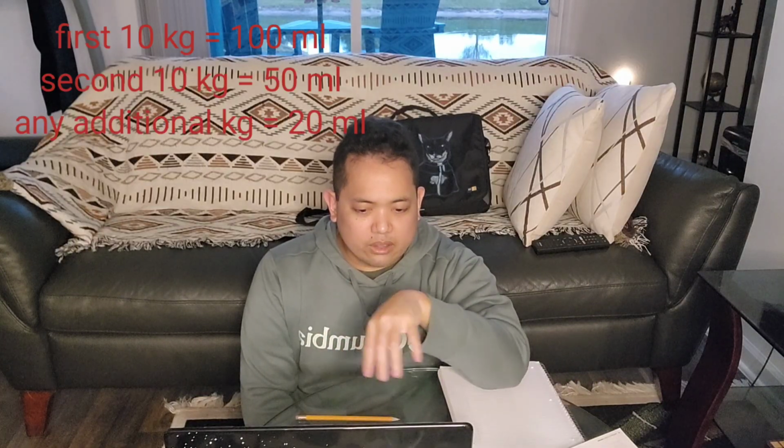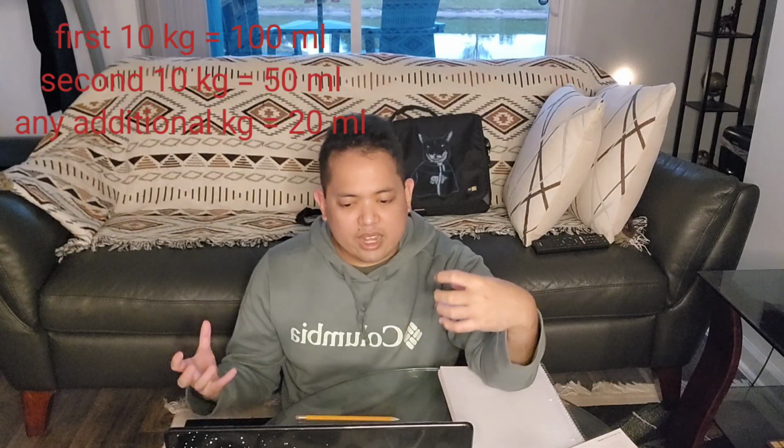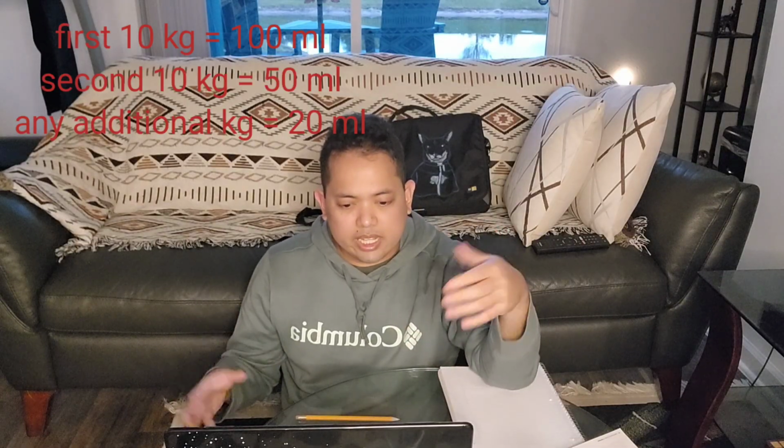Alright, let's go ahead and talk about daily fluid needs. This is my first time knowing this one. Fluid needs should be calculated for every patient to assure that the infant or child is receiving the correct amount of daily fluids. A formula is used to calculate the daily maintenance fluids in pediatrics, and it's based on weight.